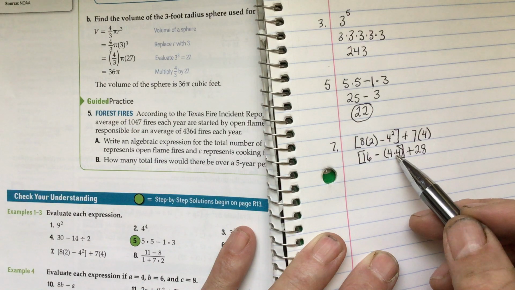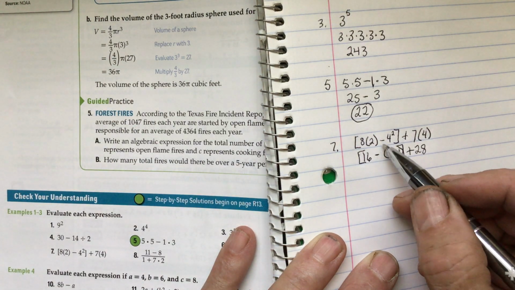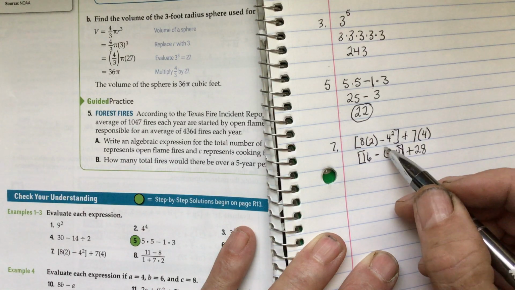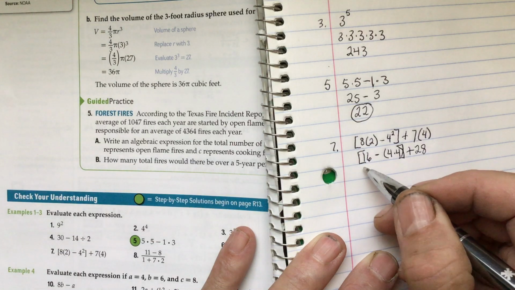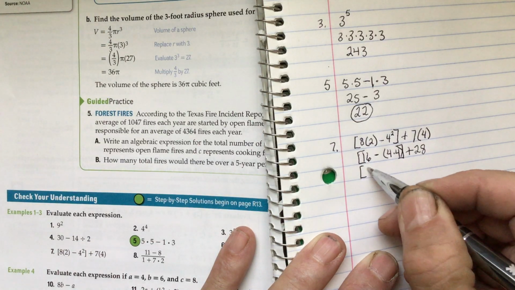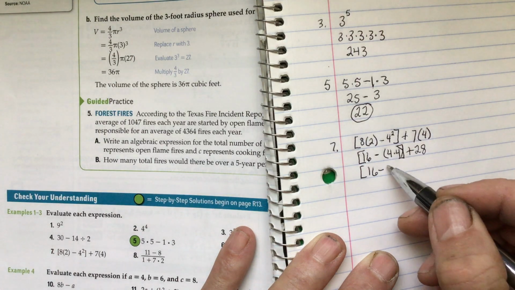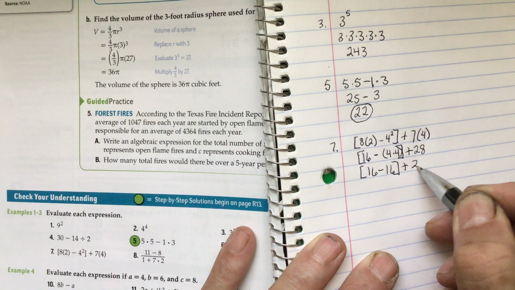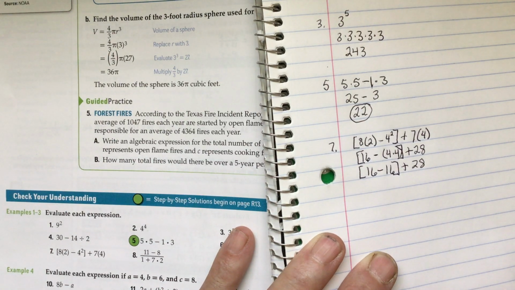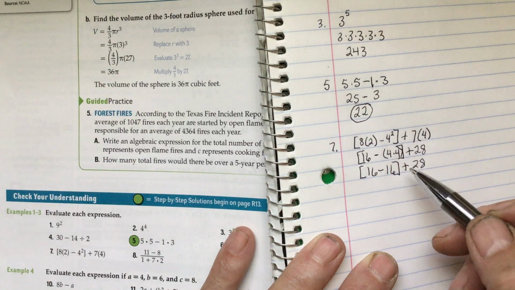Now I still have this set of parentheses right here, and because there was a minus sign in front of that 4 squared, I had to put it in parentheses when I wrote 4 times 4. So here we go. 16 minus 4 times 4 is 16 plus 28. Not quite done yet. We still have parentheses, subtraction, addition.